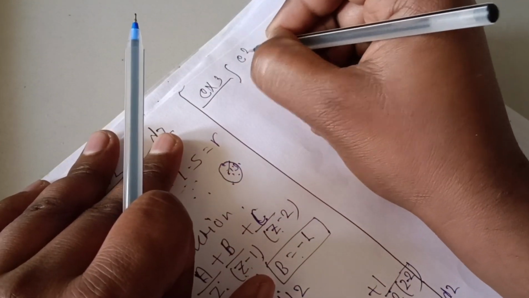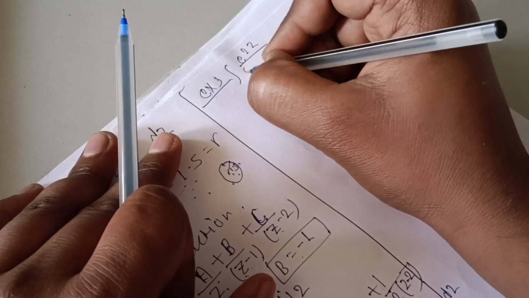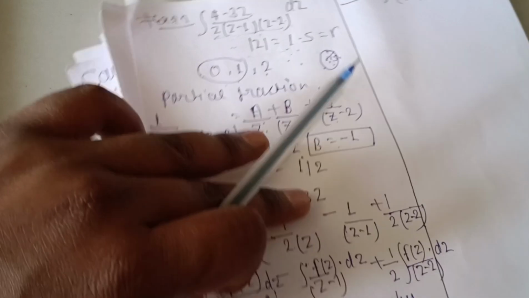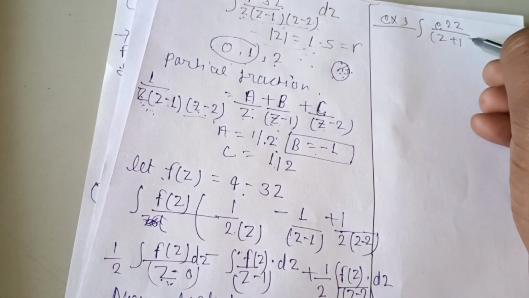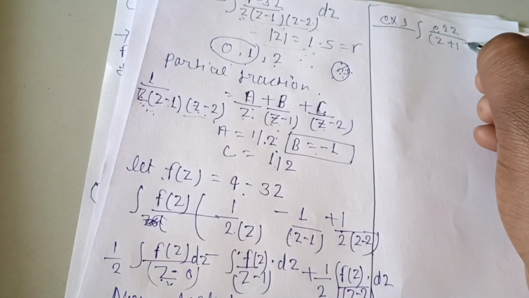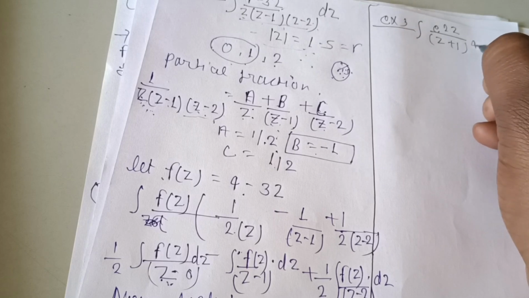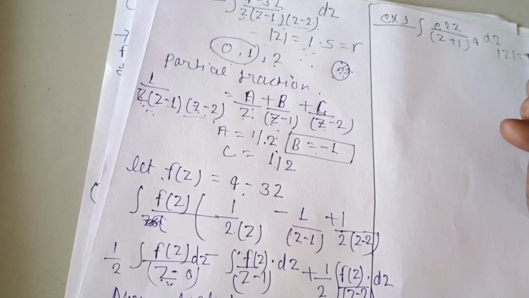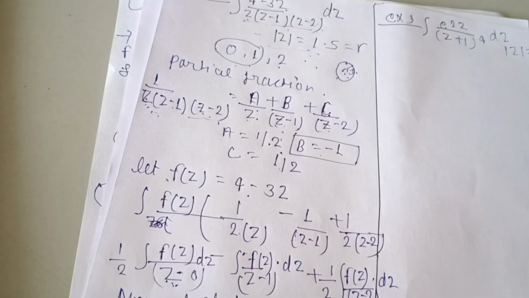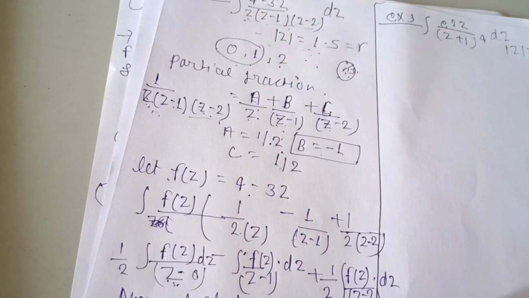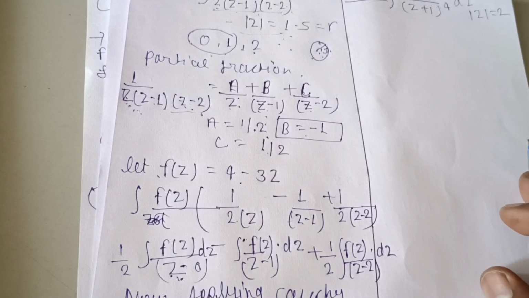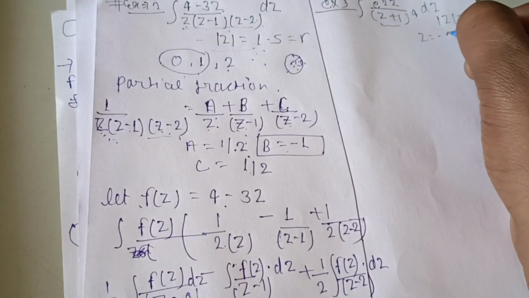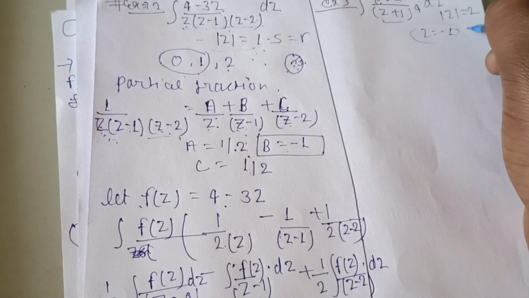e to the power 2z upon z plus 1 to the power 4 dz, and mod of z is given equal to 2. Here the singular point will be z is equal to minus 1. It means it lies inside the circle.